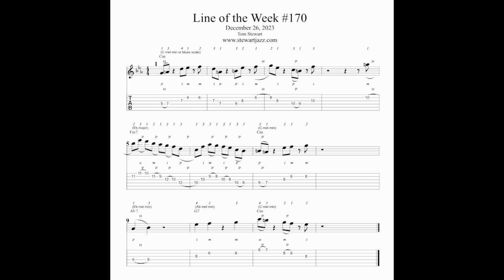Here are the chord scales I'm using this week. The chord scales are C melodic minor or a blues scale over the C minor triad for 4 measures, then E flat major, then C melodic minor, then E flat melodic minor, then A flat melodic minor, resolving to C melodic minor. Here's some melodic rhythm I'm using this week.